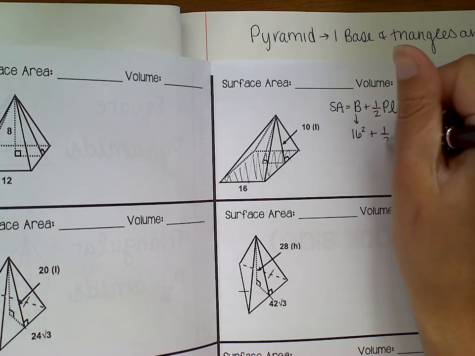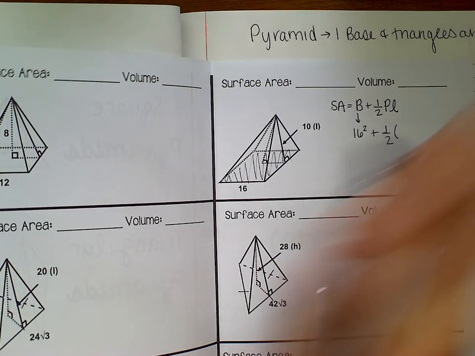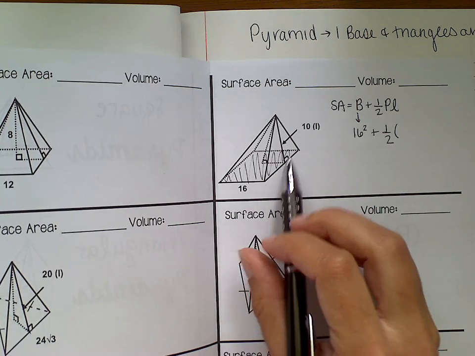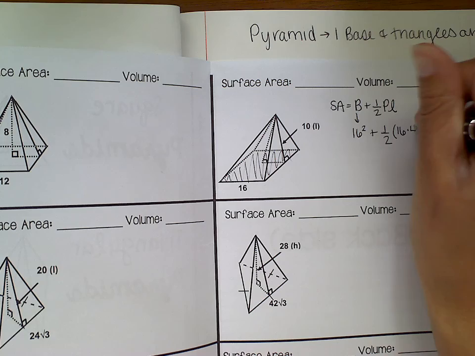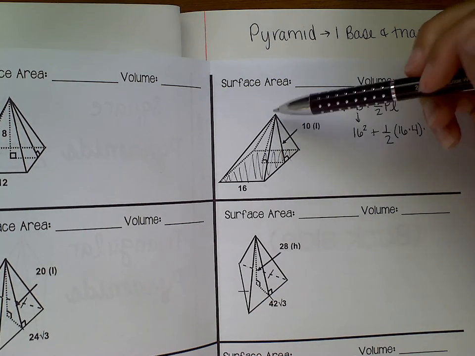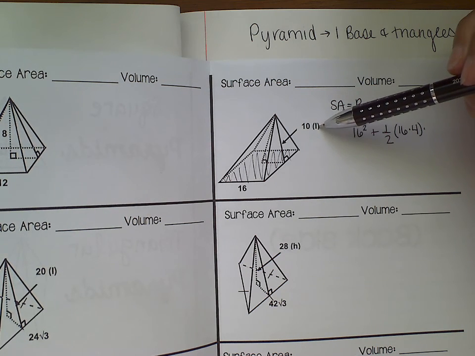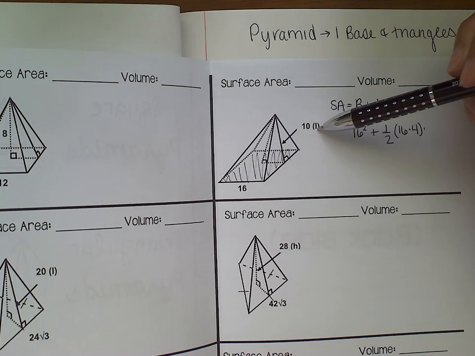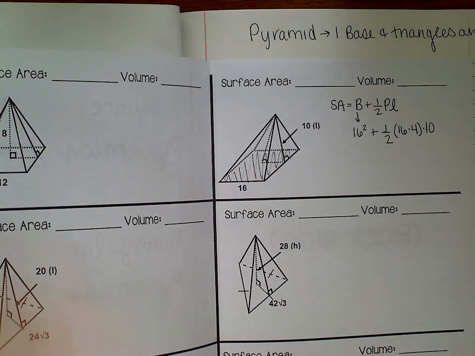Plus half the perimeter of the base, which to find the perimeter of the base, I can do 16 plus 16 plus 16 plus 16, or I can just do 16 times 4. Times the slanted height, which they've actually given me here, because that's what the L next to it is identifying, or the lateral height rather, is 10. So I didn't have to solve for anything, I just have to simplify my numbers.